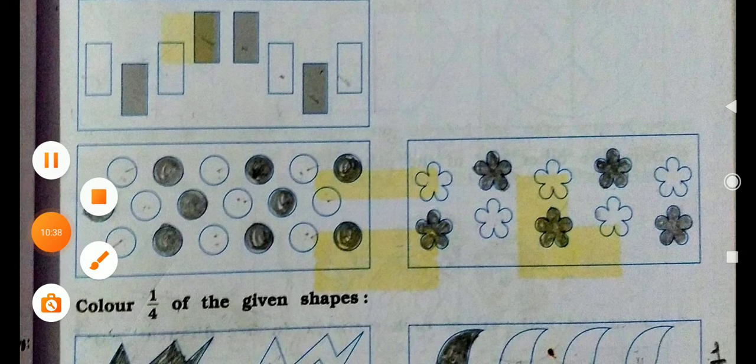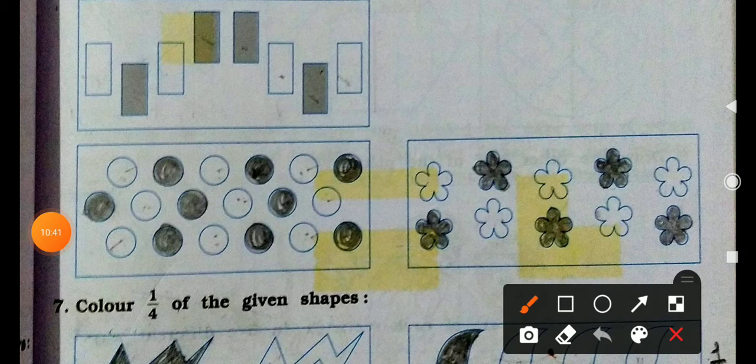So he has given some flowers that you have to color on half. Half मतलब आधे में. So first count how many flowers are here. 1, 2, 3, 4, 5, 6, 7, 8, 9, 10. 10 है here. So 10 के आधा कितना होता है? 5. So do the 5 colors, 5 flowers colors or do the pencil shade.